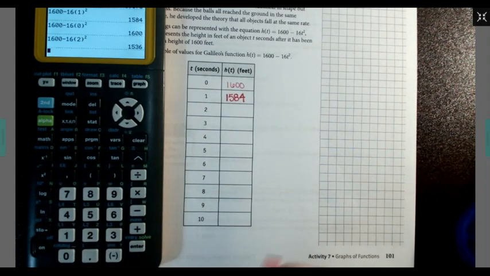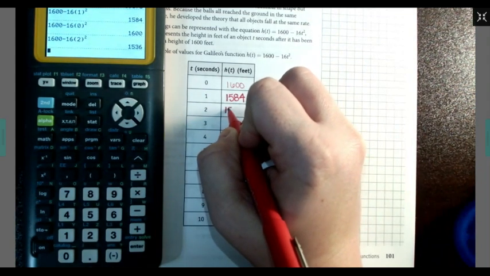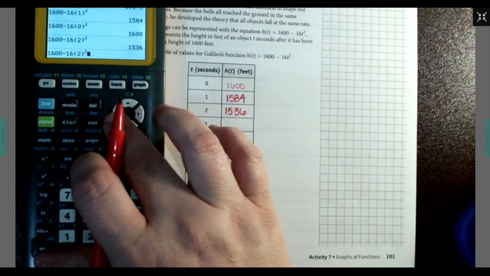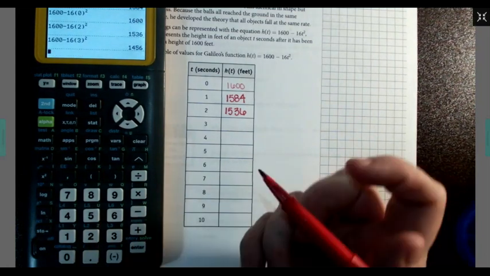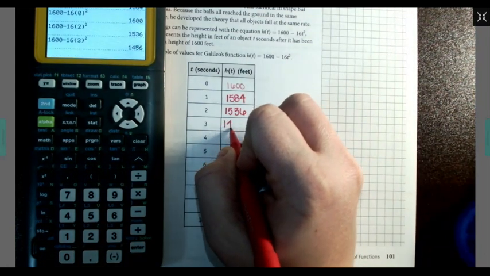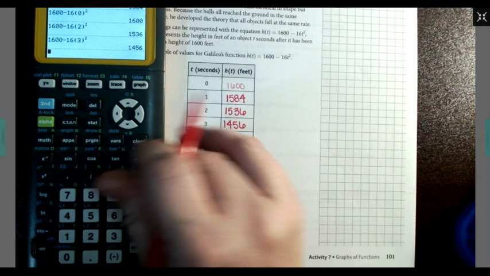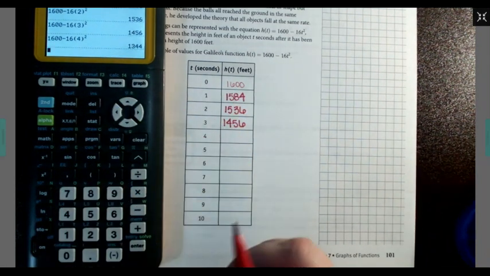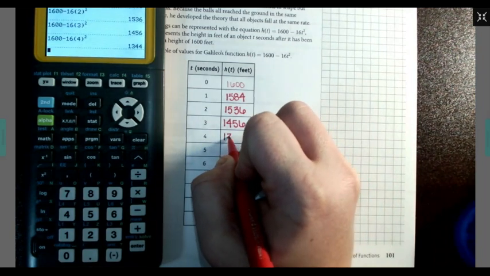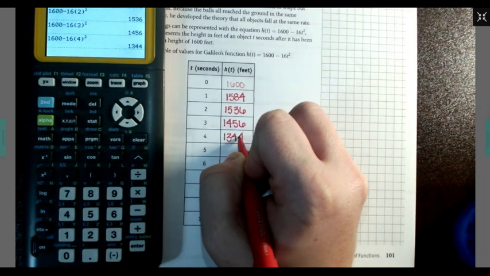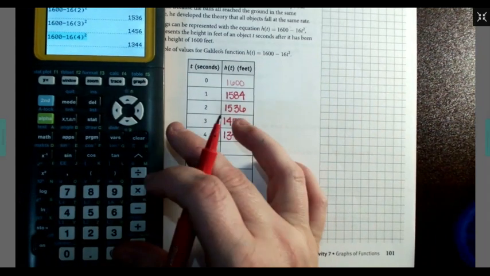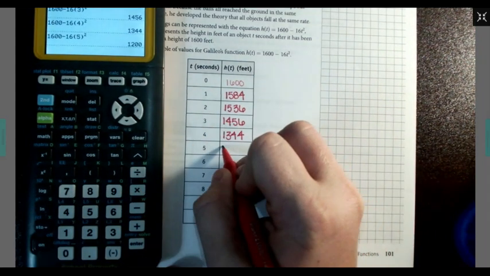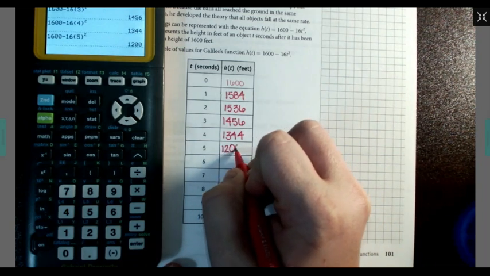Okay, let's change that to 2. I got 1,536. Change it to 3. I got 1,456. At 4 seconds, it's going to be at 1,344. 5 seconds after it's been dropped, we're going to have it at a height of 1,200.